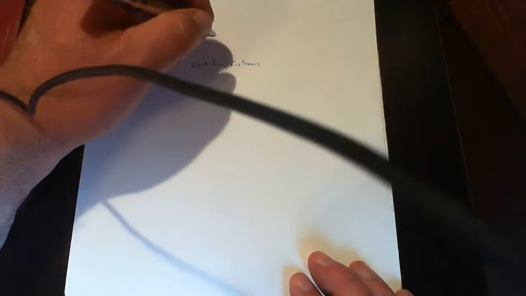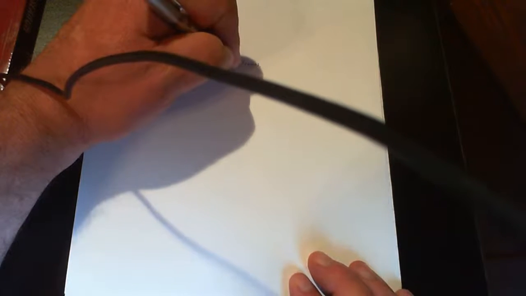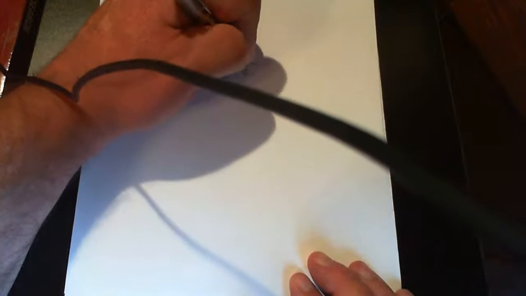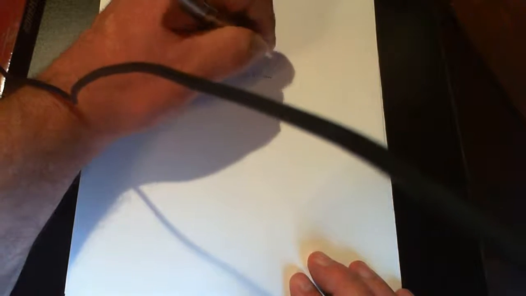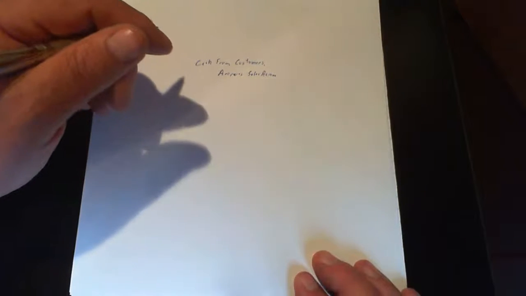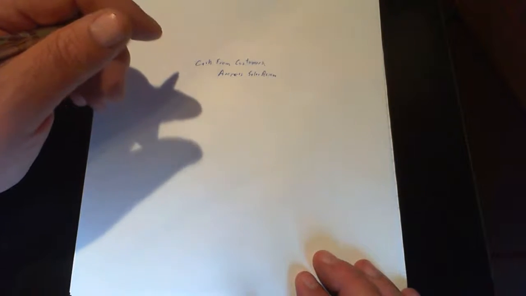And so our cash collected from customers is going to be our accrued sales revenue. And we're told in this problem that the accrued sales revenue is $567,000.